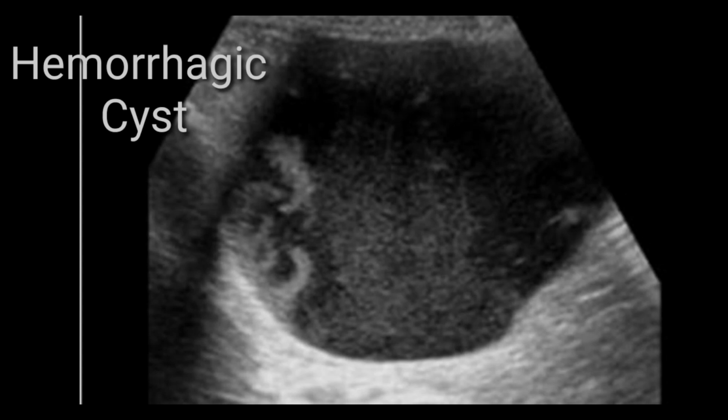For the hemorrhagic cyst, the best protocol is that you refer this case for higher radiological imaging, to find out whether this is a chocolate cyst or some other entity. So they will further explain it. But so far as ultrasound is concerned, on the ultrasound you can only differentiate whether this is a simple cyst or this is complex.